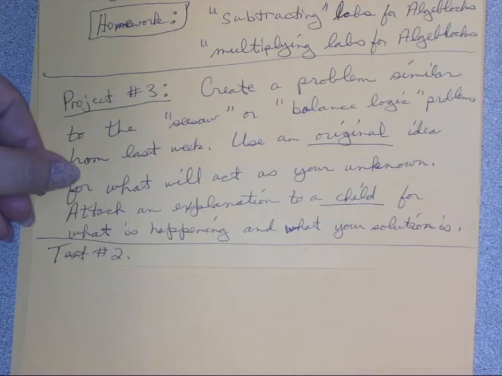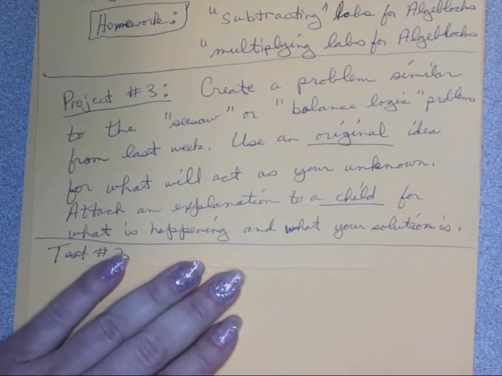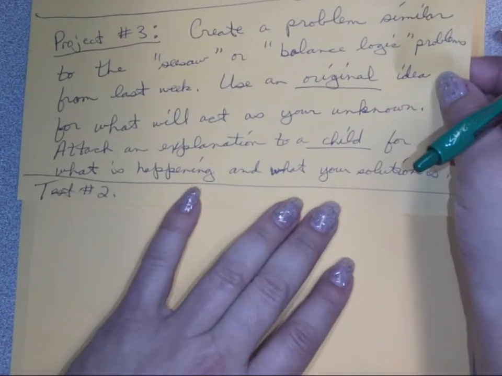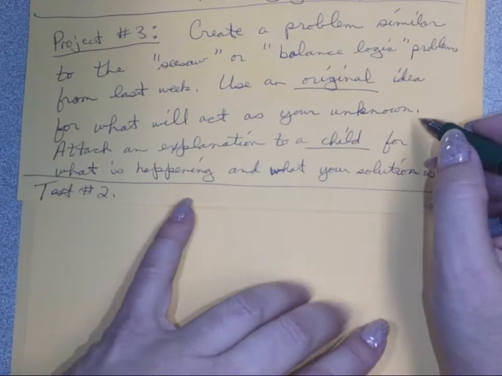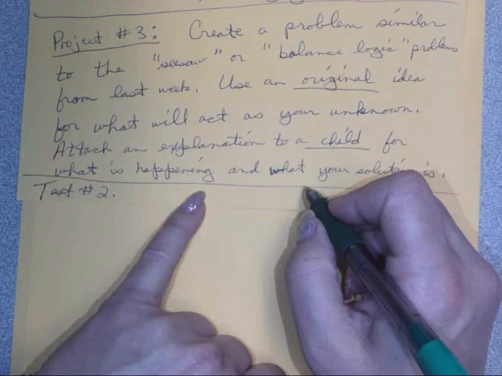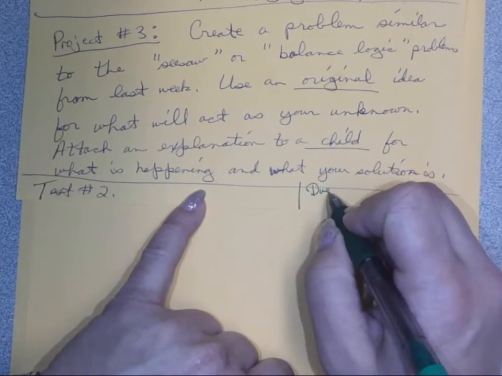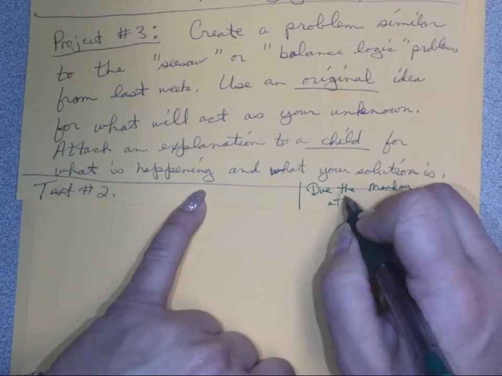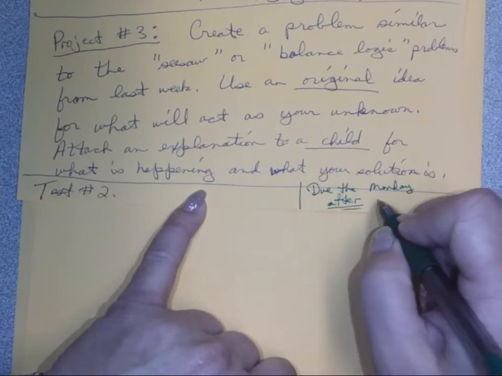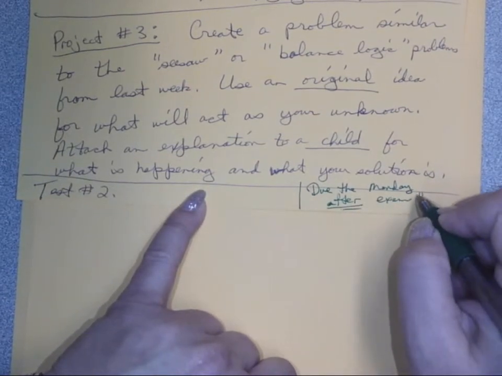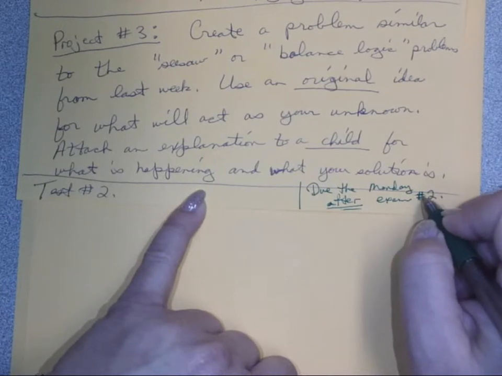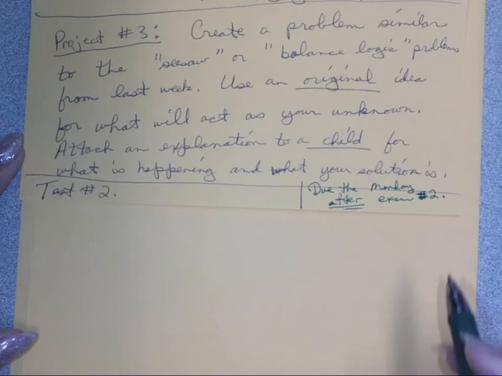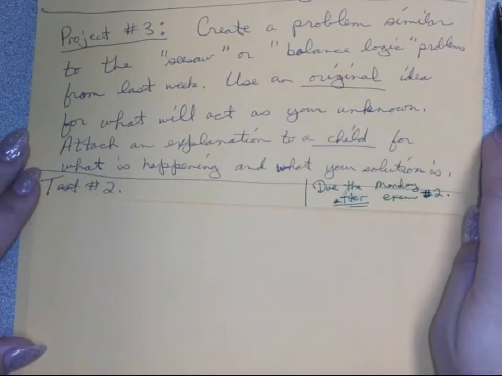I'm going to give you some time for this project because, first of all, it's late from me giving it to you. And second of all, you have what next week? A test. So this will be due the Monday after exam 2. So you've got a little bit of time on that. Don't stress out about this before exam 2.